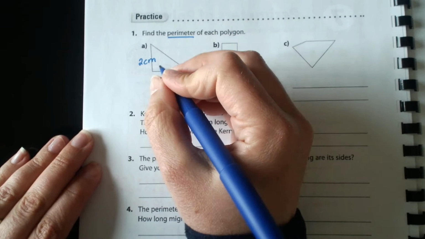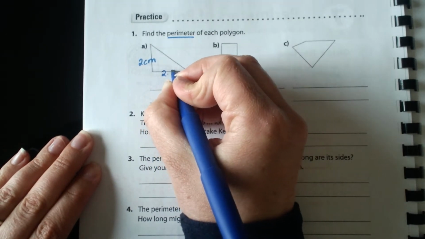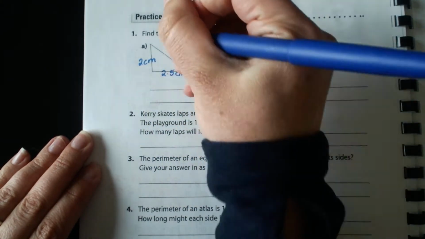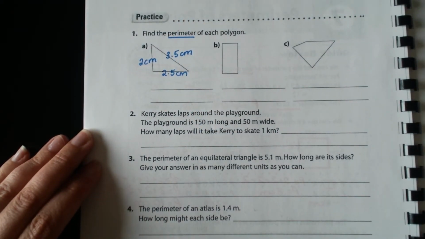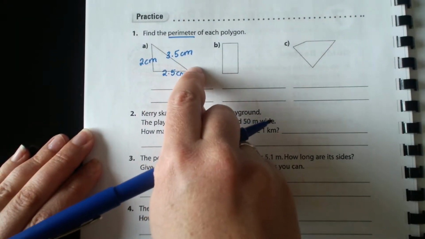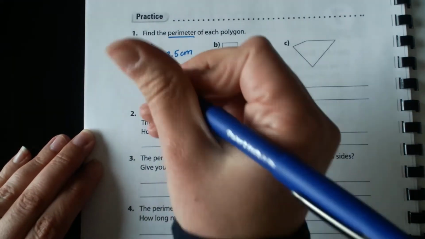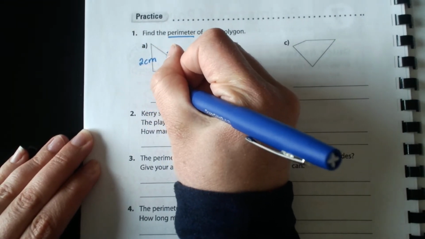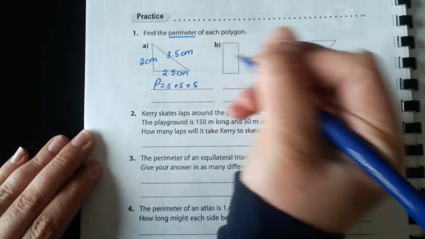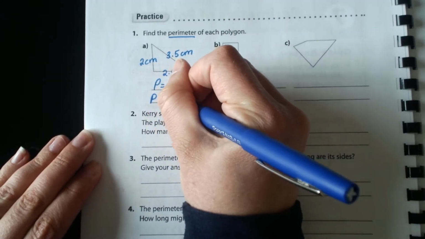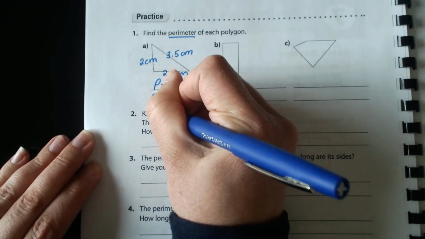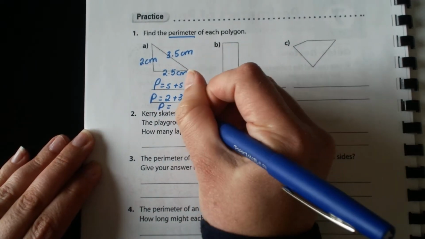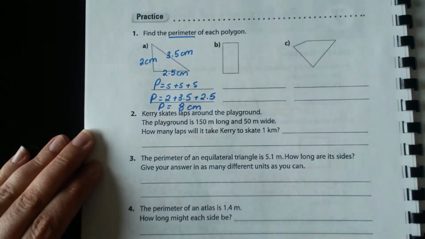So we've got 2 centimeters is this side, 2.5 centimeters here, and then 3.5 centimeters. I know if I'm calculating perimeter, I'm simply just looking for the distance around the shape. So perimeter equals side plus side plus side: 2 plus 3.5 plus 2.5. And I can find the perimeter for this shape is 8 centimeters.